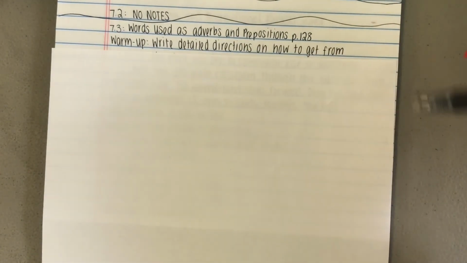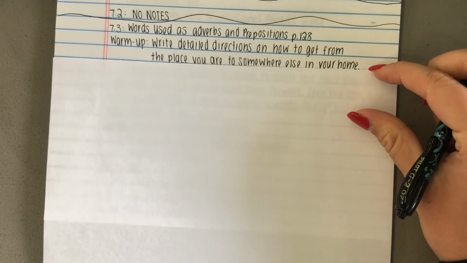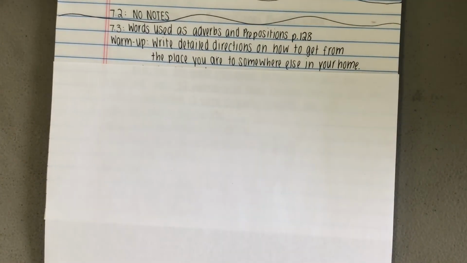And for our warm-up, you don't need to write these instructions down. You're going to write a detailed set of directions on how to get from the place you are right now to somewhere else in your home. So for example, I'm going to write mine about how to get from the 6th grade classroom to the copy machine in the library, and I'm going to be as specific as possible. So go ahead and pause the video and write your directions now.